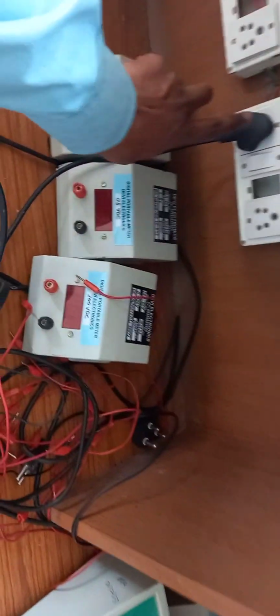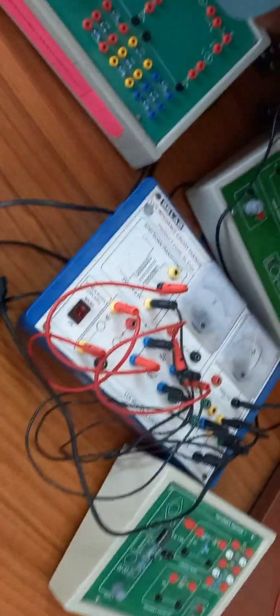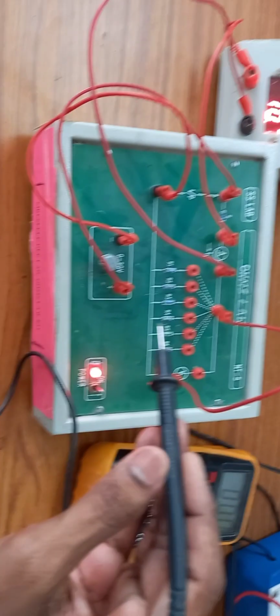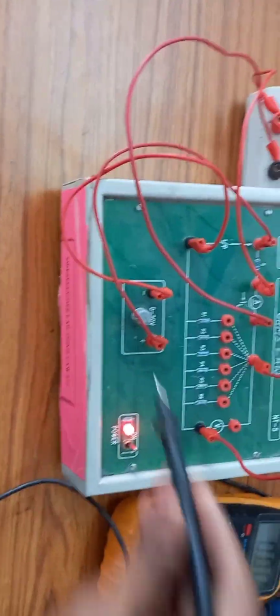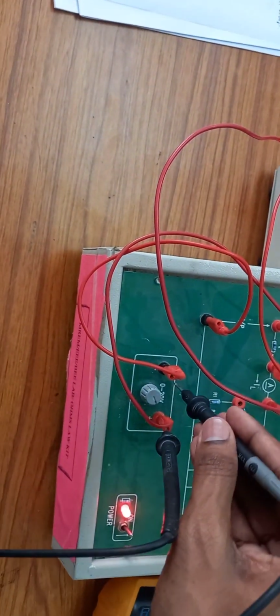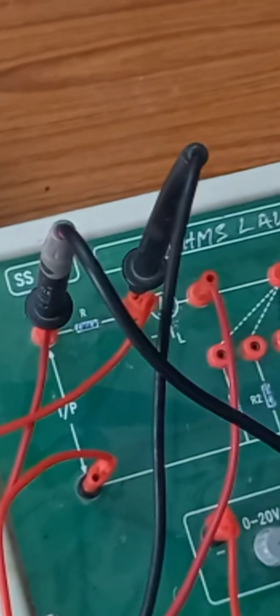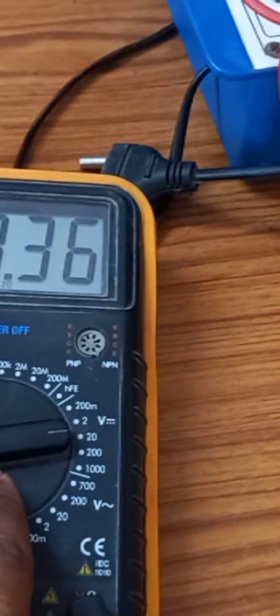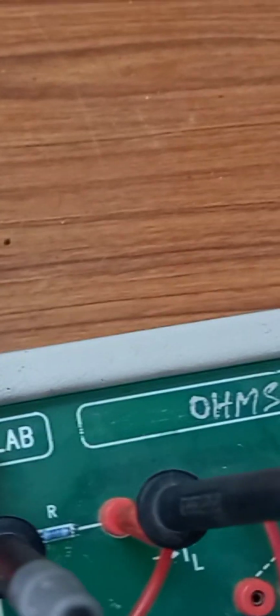Then I turn on the power supply. Observe here. I am going to check the input supply voltage. In series with this resistance we got 11 milliamperes, and I have connected a DC voltmeter across this resistance.